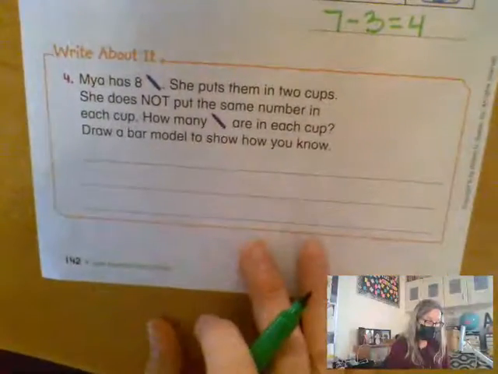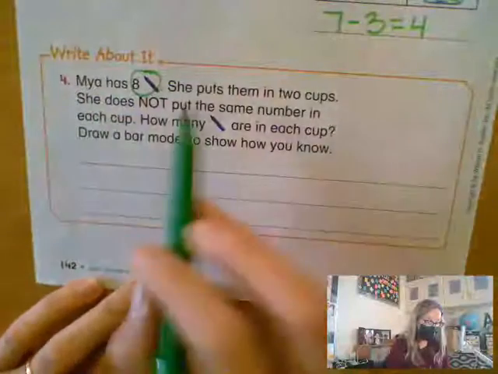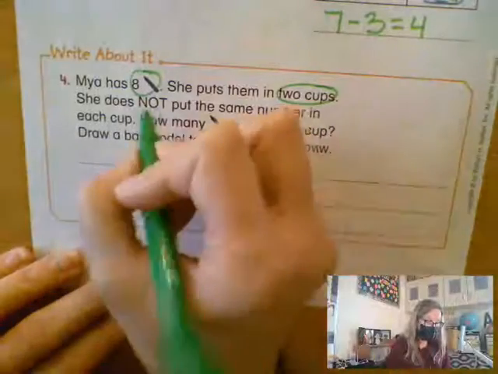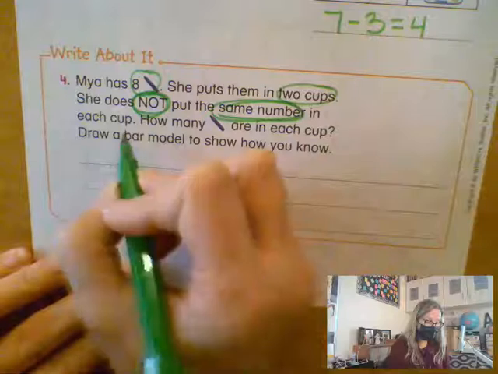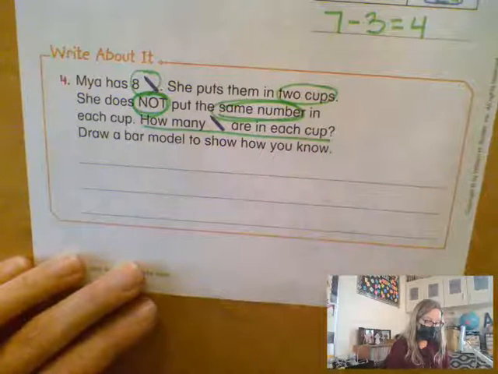All right, Mateo, read to us about Maya. Maya has 8 purple pens. She puts them into cups. She does not put the same number in each cup. How many purple pens are in each cup?